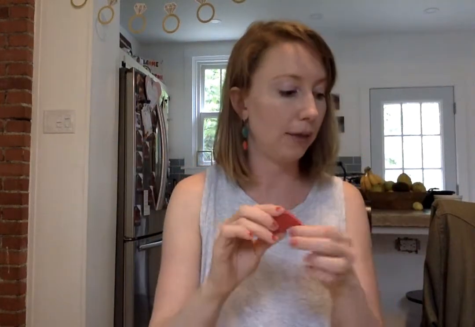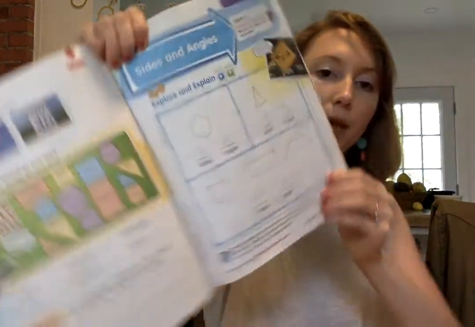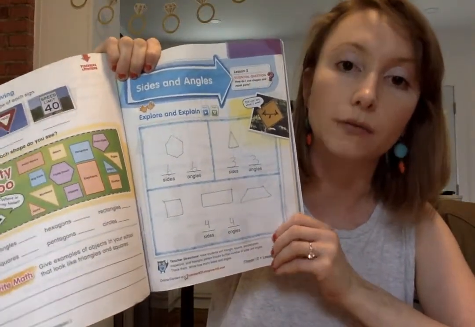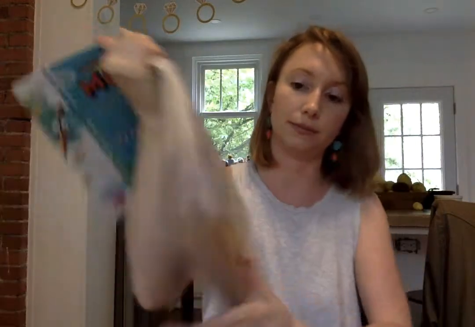So that is the same as a square and a rectangle, although it looks very different. The angles are different. The sides are different lengths. It still has the same amount of sides and angles. So I'm going to add our trapezoid in the box with the square and the rectangle. All right, friends, so your paper should look something like this. We've sorted those shapes by the number of sides and angles.